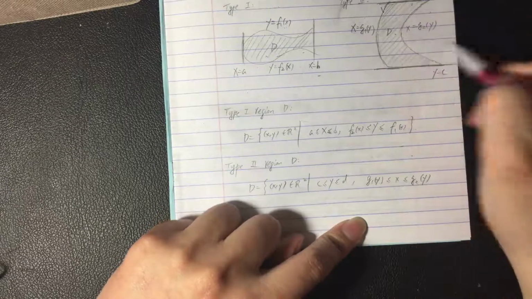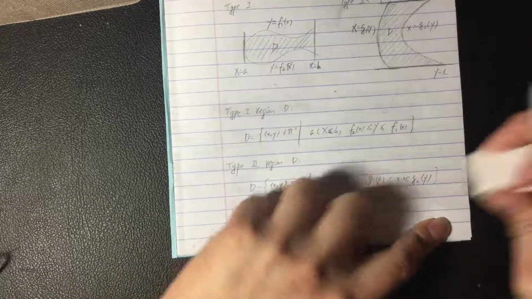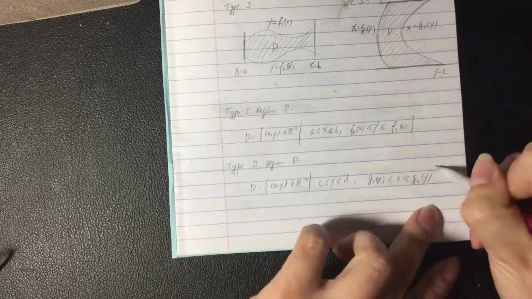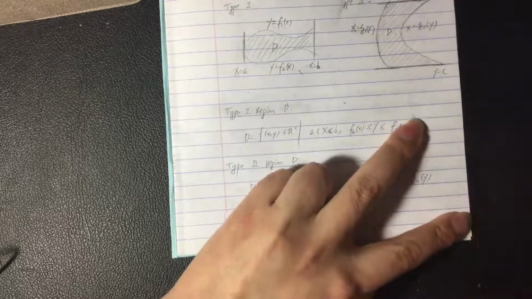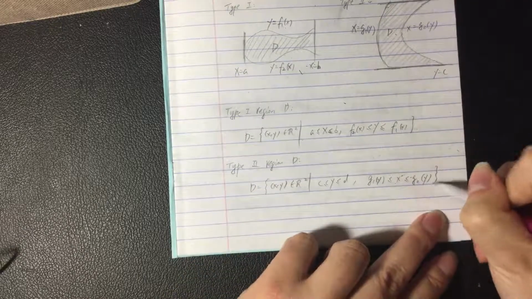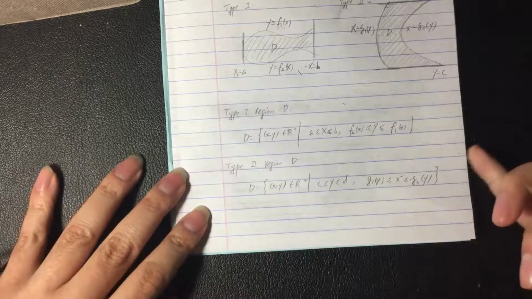Write the left side first, then the right side. Those are the type 1 and type 2 regions in set builder notation.